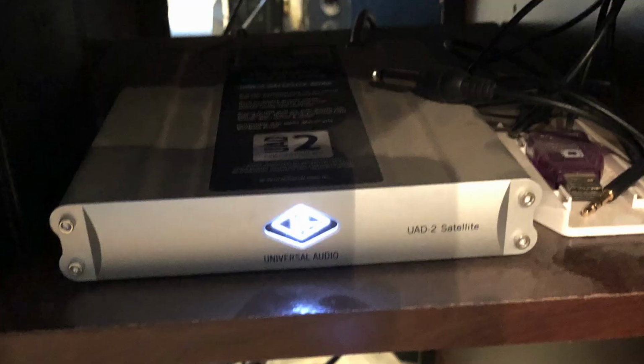So we have, via FireWire, a UAD2 Satellite Quad, and basically what it is, it connects to your computer via USB, and it is similar to the Waves Impact server, although it is a much smaller footprint. Matter of fact, I keep mine here.